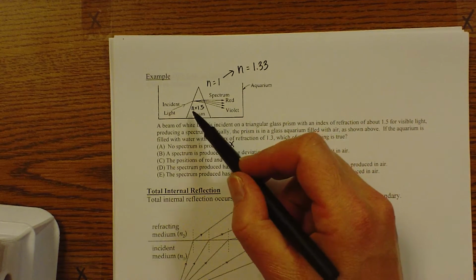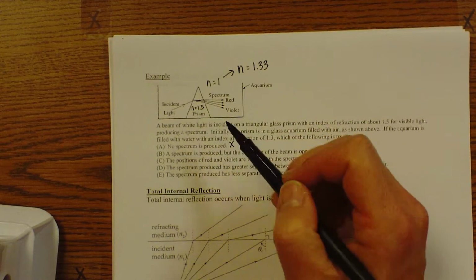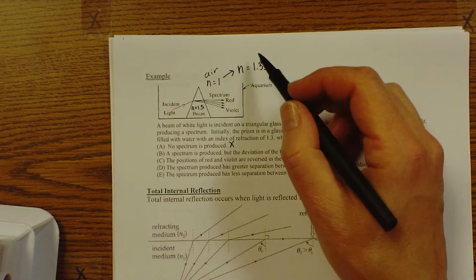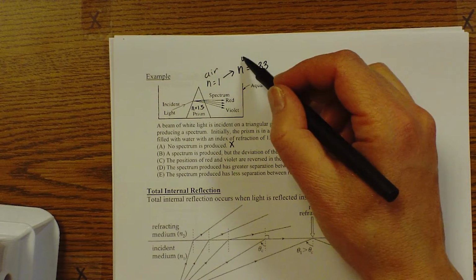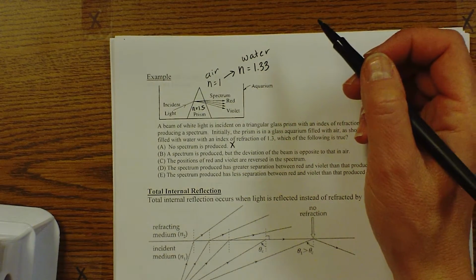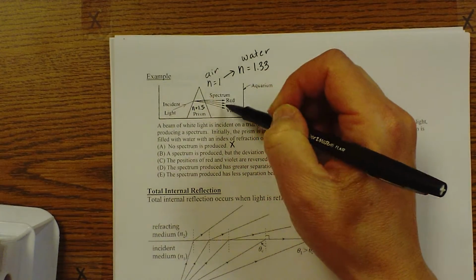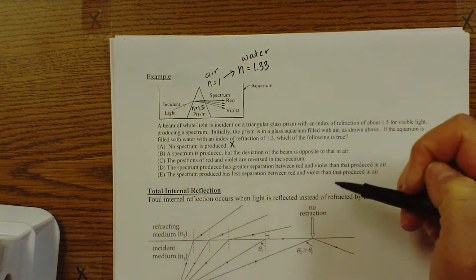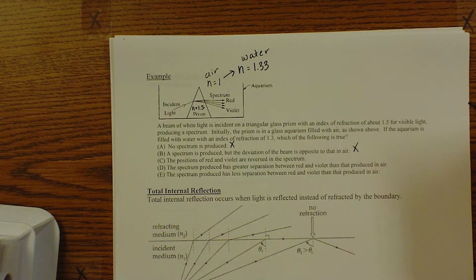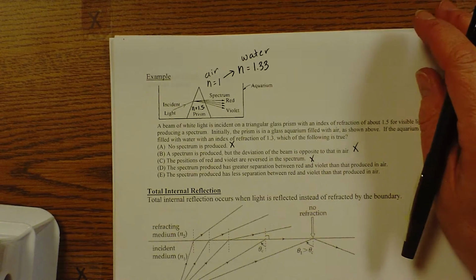But in both cases, if you look at our n values, the n for the prism is greater than the n for air, and n for the prism is also greater than n for water, which means that in both cases, the light is actually going to speed up when it's out here, and it's going to slow down inside of the prism. So we're going to get the same effect, which means C is not the answer either.